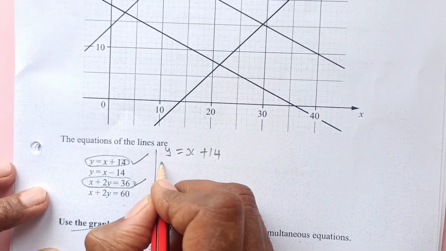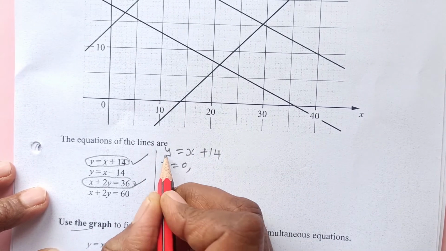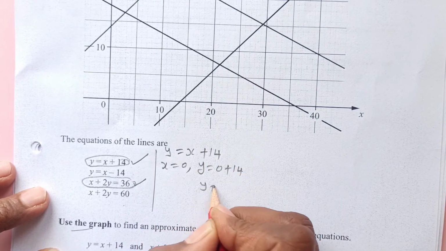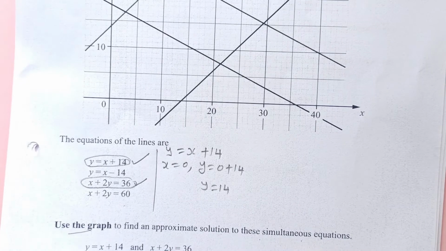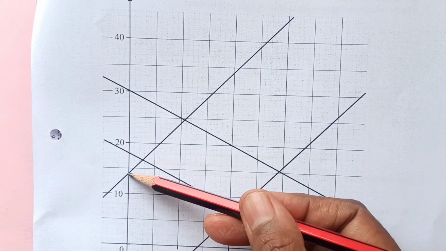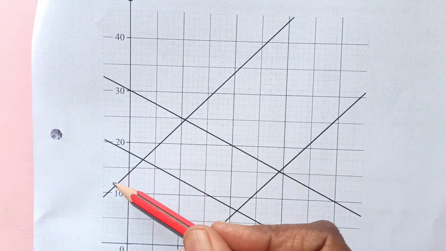Let's say I am taking x as 0. So when x is 0, y is going to be 0 plus 14. So y is 14. This will give me some hint: x 0 and y 14. If you go here, this is 10, so this is not the line.